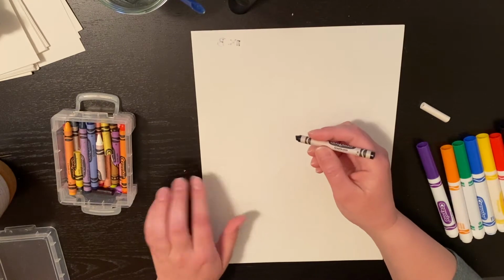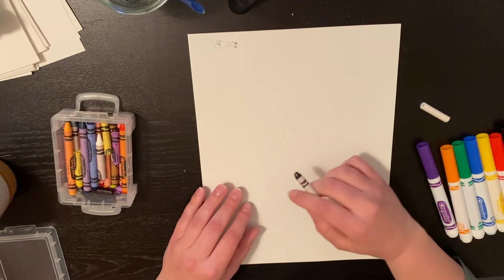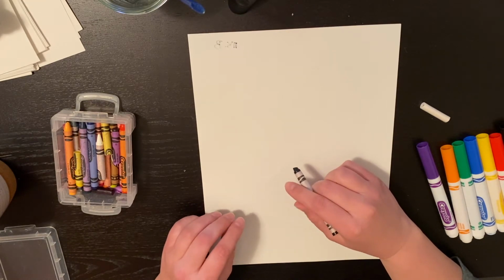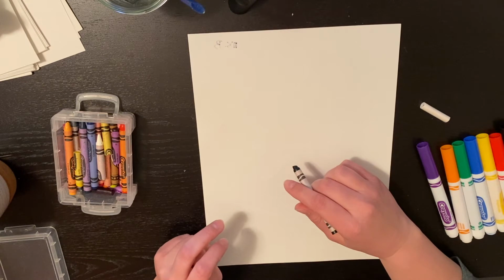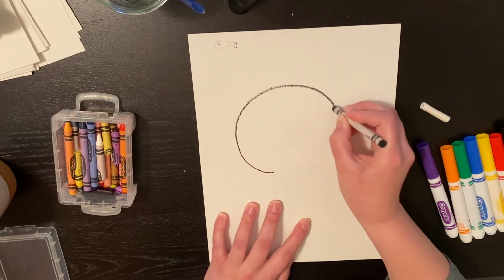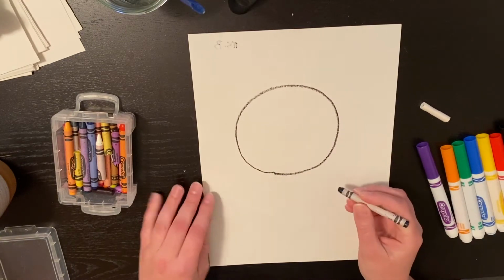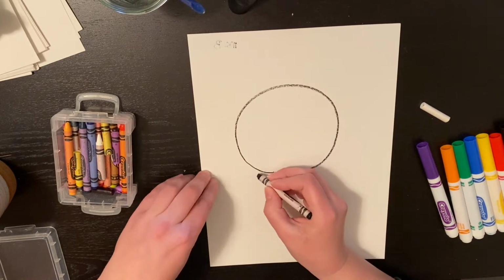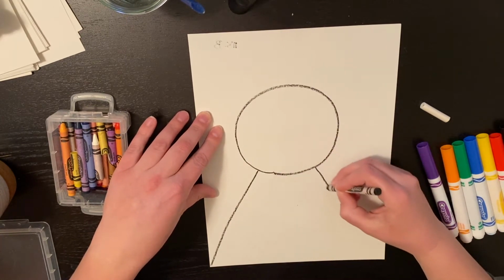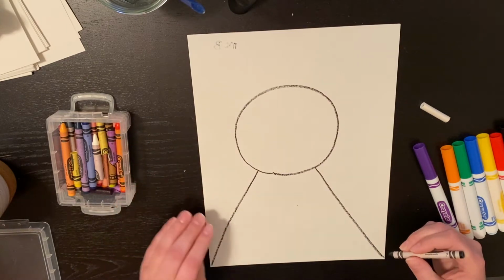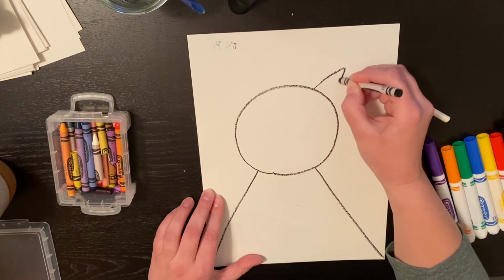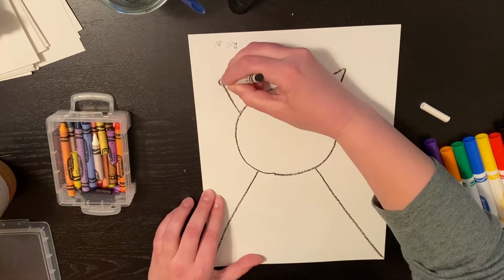Before Miss B begins, remember that if you get behind, you can pause the video and play it and rewind it as many times as you need to. So the first step is drawing a circle in the middle to be the head of our cat. Second, we're going to draw a line from the bottom of that circle to the bottom corner, and then the same on the other side. That is the body of our cat. Third, we're going to do 2 triangles for ears.